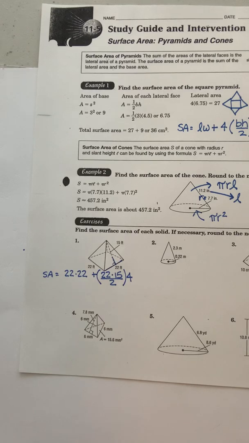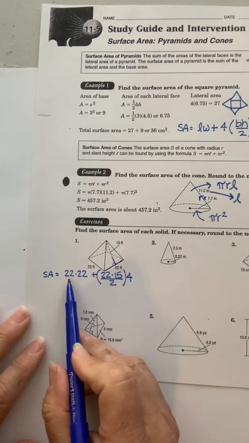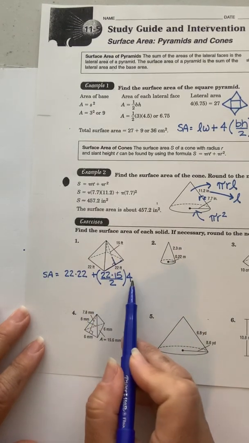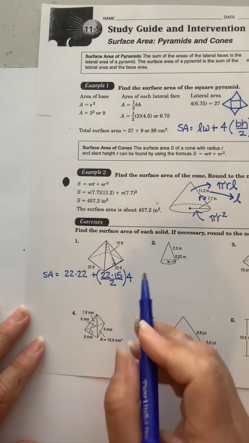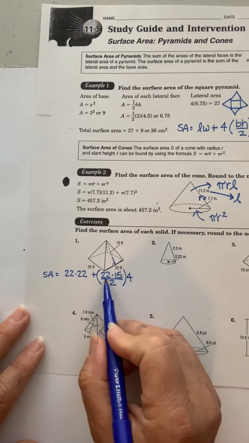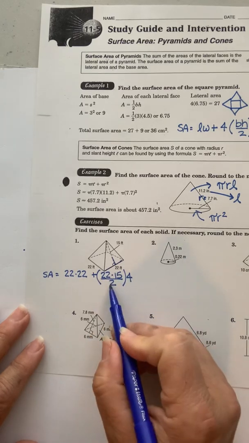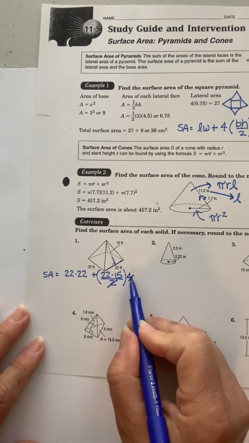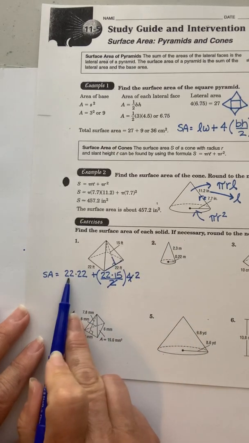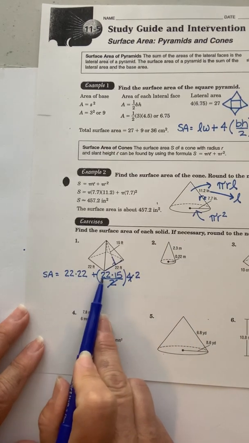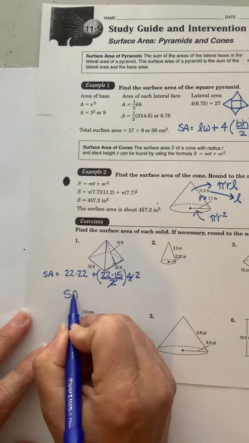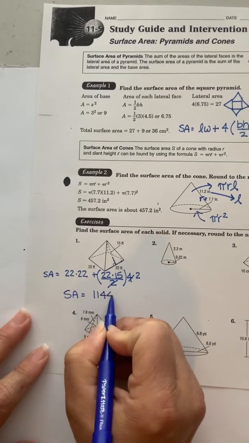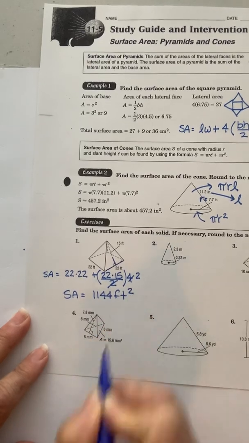I just didn't leave room. So we type it all in, 22 times 22 plus 4 times 22 times 15 divided by 2. A shortcut here is if you cancel that out and make that a 2, then you're just doing 22 times 22 plus 22 times 15 times 2. That works also. So I get 1144, and that's feet squared.